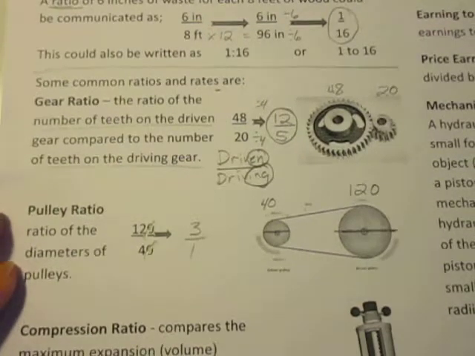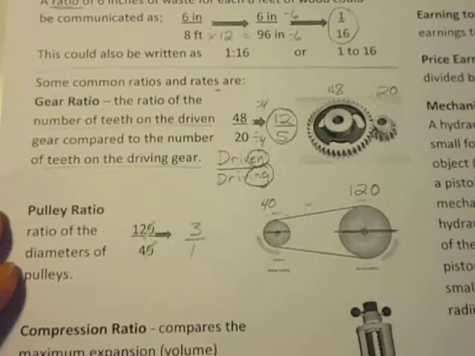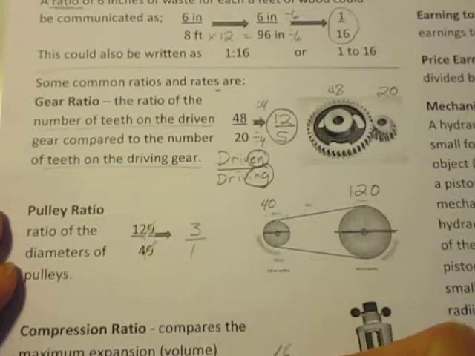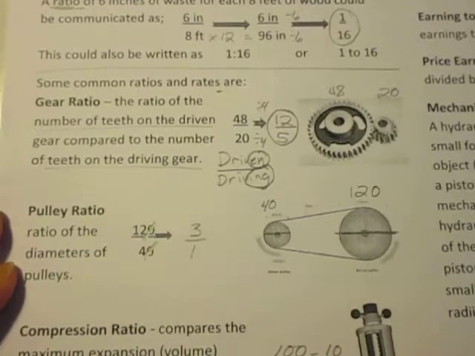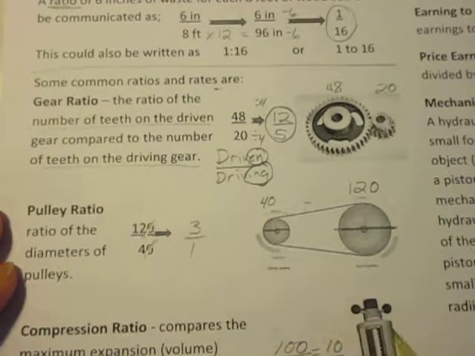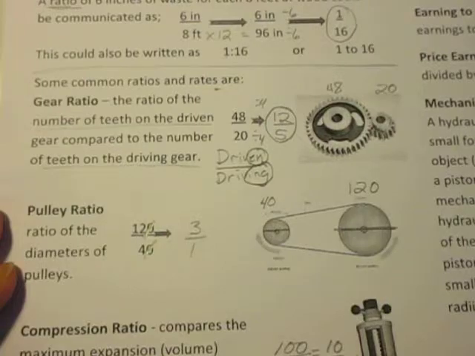Another use of ratios would be compression ratio. Looking at engines, you're looking at the maximum expansion volume compared to, this is a typo, compared to the minimum compression volume. A very common one, I've seen it before, is 100 to 10, which would be a 10 to 1 compression ratio. I'm not familiar with engine and piston ratios like this, but generally it's given as the expansion to compression ratio.